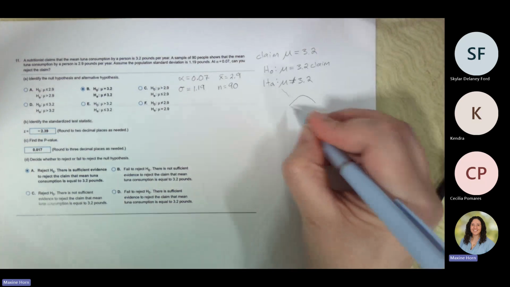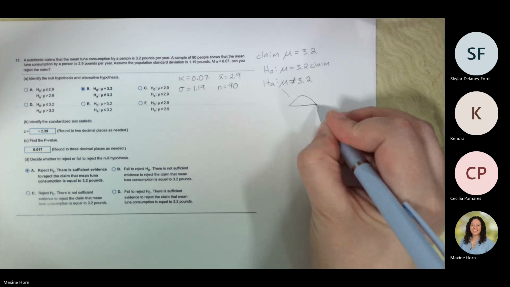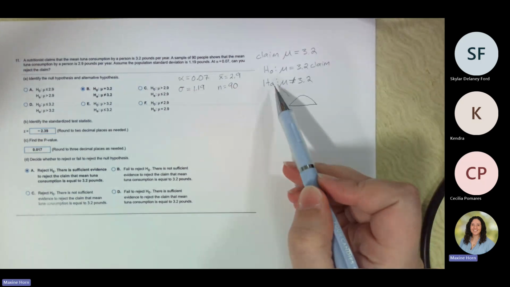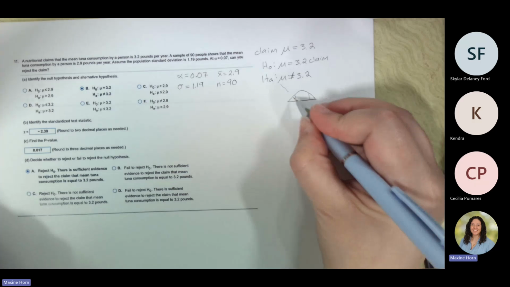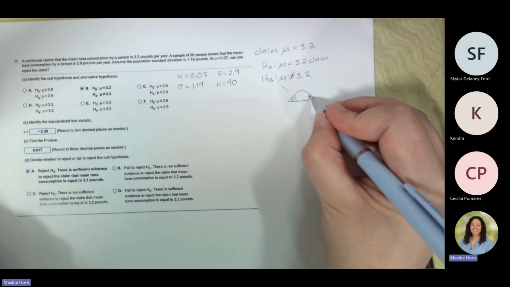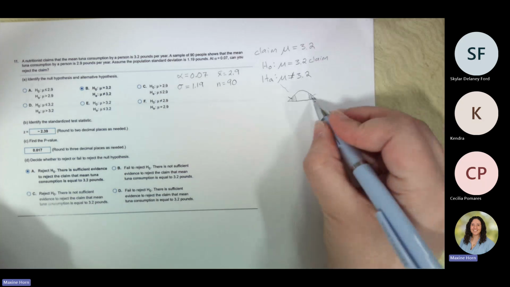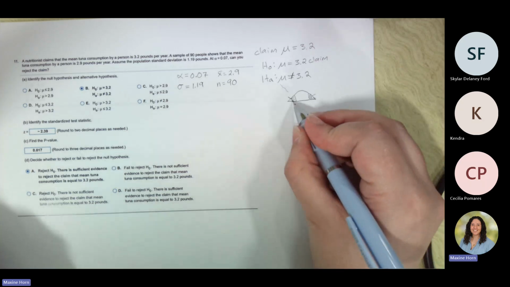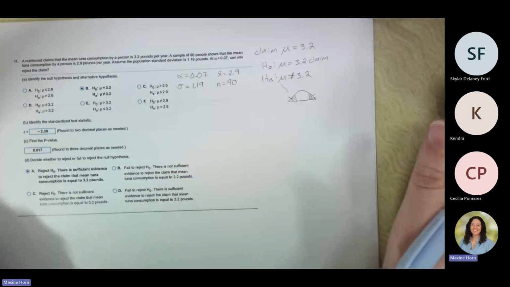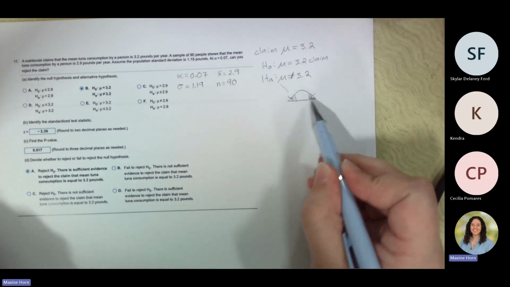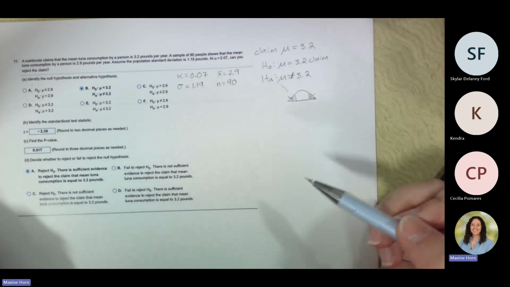All right. So we're going to draw what this looks like based on the alternative hypothesis. When we have a not equals, that means we have a two-tailed test. Remember that each of these sections individually is just half of the P value. You have to add both of these up together to get the full P value.